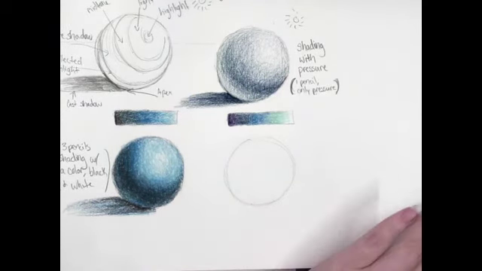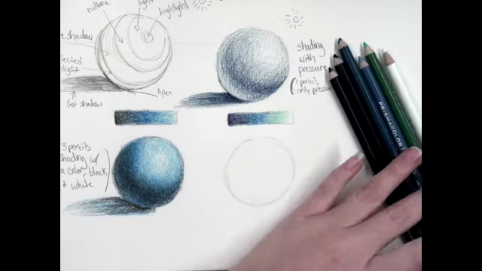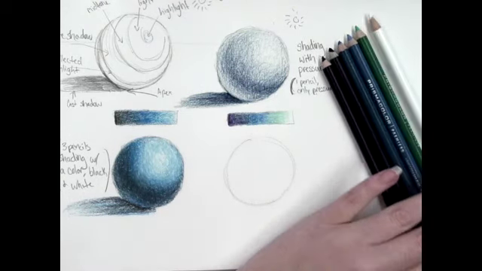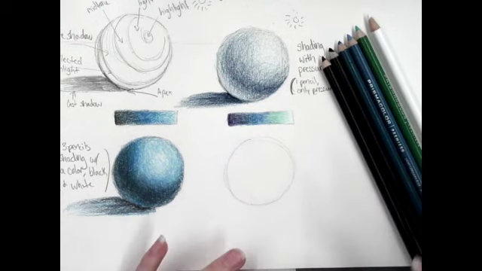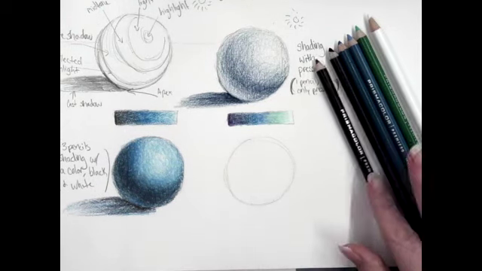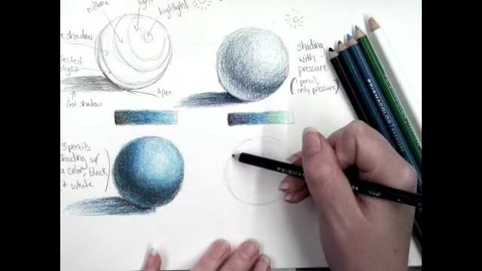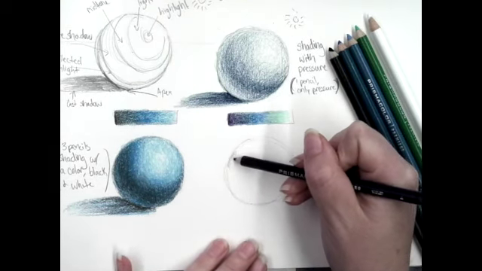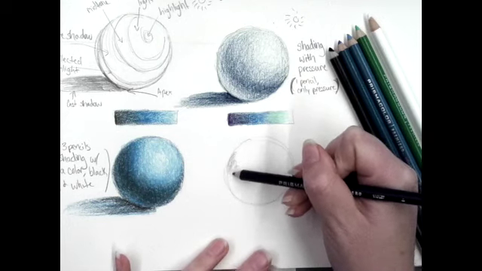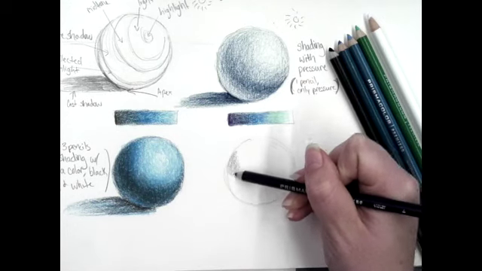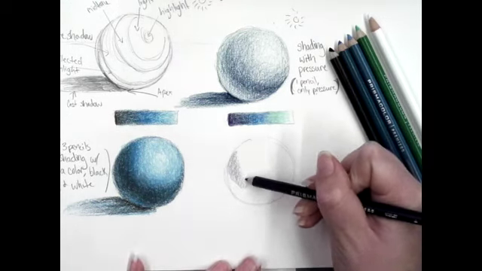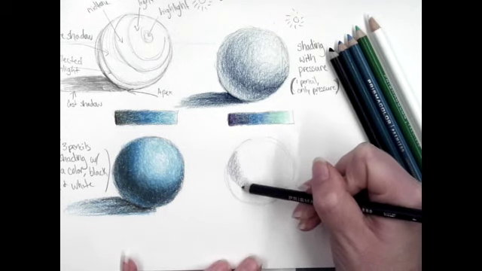So while I'm doing this, I'm going to keep my pencils to my side in the value order that I'm using to draw with them, so I'm ready to grab them at any chance. So I'm going to start with my very darkest shadow area, and I'm going to go ahead and put small circles, not too much pressure. I want to be able to adjust it.